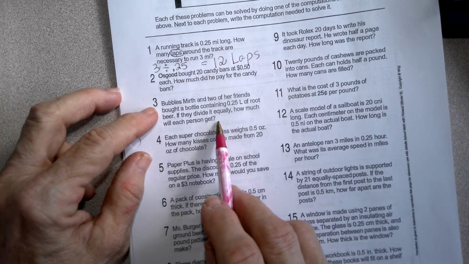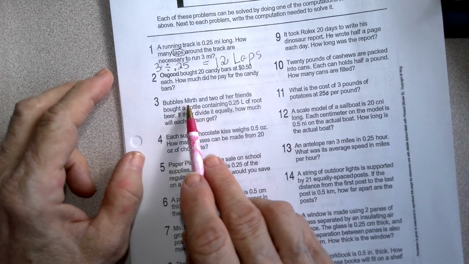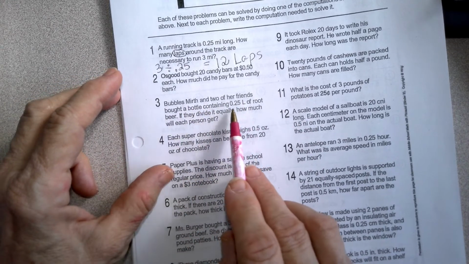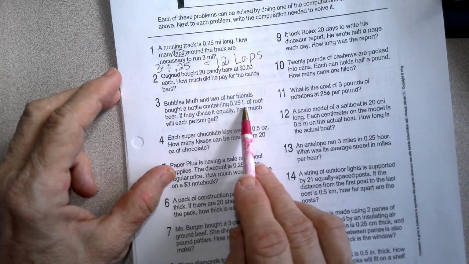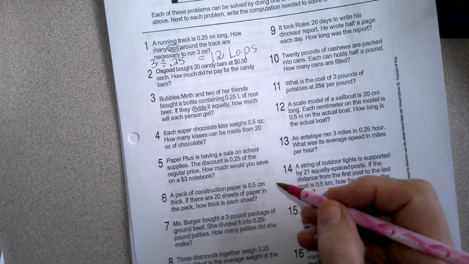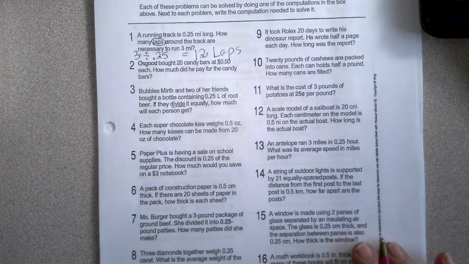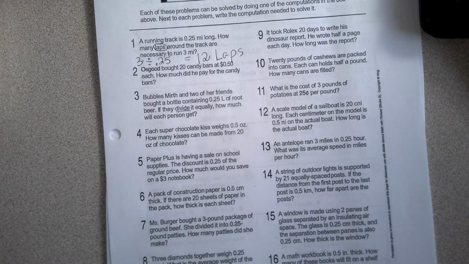It, in fact, tells you what they're doing. How much will each person get? Bubbles and her two friends bought a bottle containing 0.25 liters, which is a quarter liter of root beer. In fact, here's a clue. They divided equally. How much will each person get? Who knows how you're going to set that one up? Caitlin, do you have any idea what you're going to do on that one? You're dividing. But the question is what are you dividing? Are you dividing the friends or are you dividing the root beer? You're dividing the root beer.